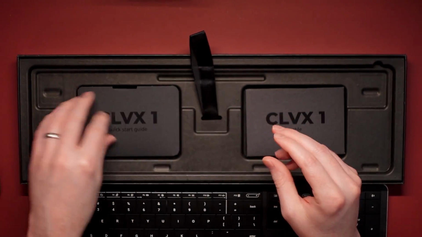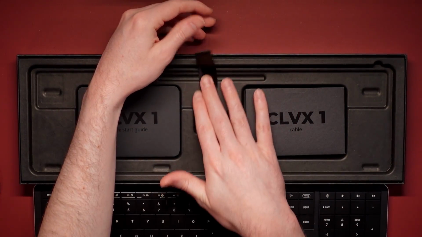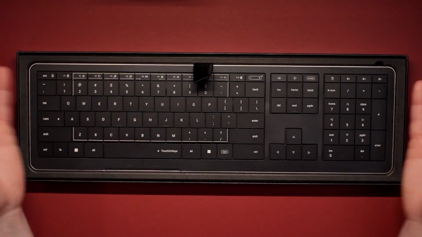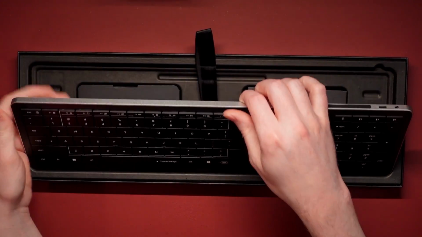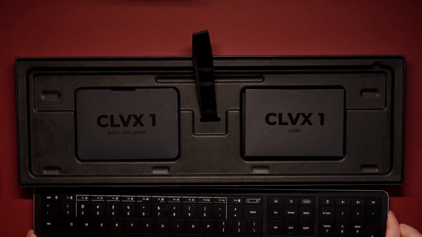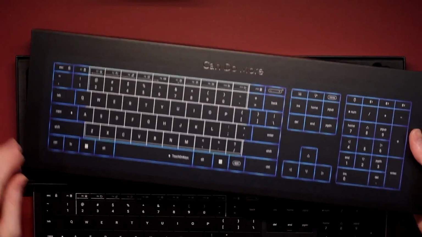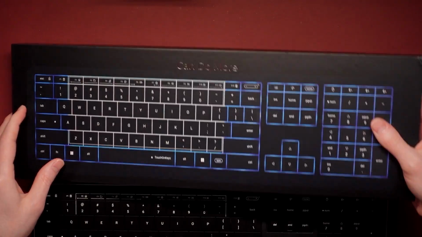I love the way that it comes packaged, and I love this little pull tab here, so when the keyboard is sitting in the box, you can easily access it just by pulling up on this, and the keyboard pops right out. There it is, guys. So box, very, very well done. CLVX1, congratulations on a well-packaged item. We always appreciate good packaging.